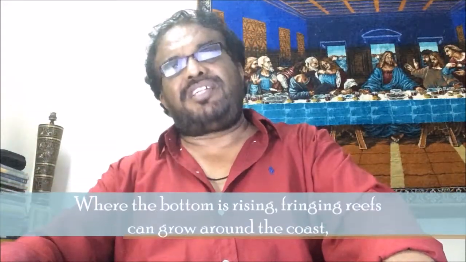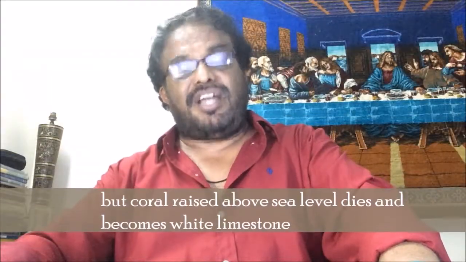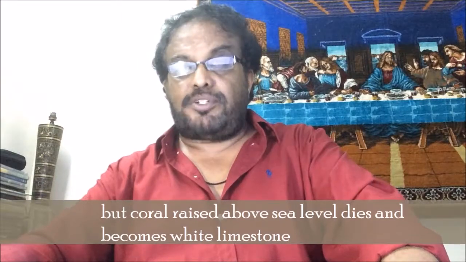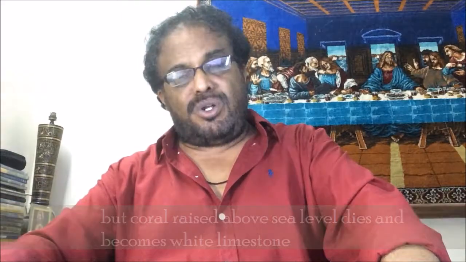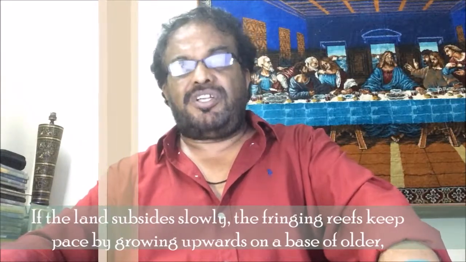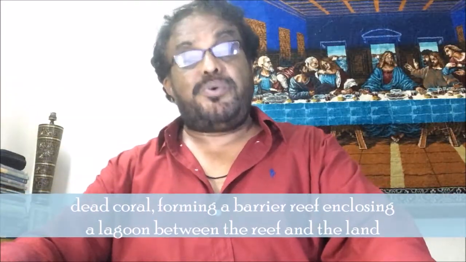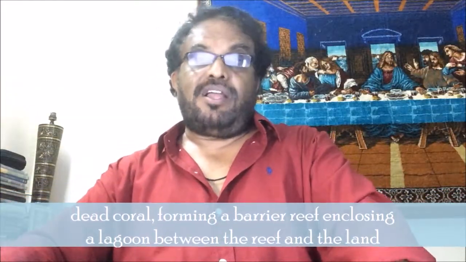Where the bottom is rising, fringing reefs can grow around the coast, but coral raised above sea level dies and becomes white limestone. If the land subsides slowly, the fringing reefs keep pace by growing upwards on a base of older dead coral, forming a barrier reef, enclosing a lagoon between the reef and the land.